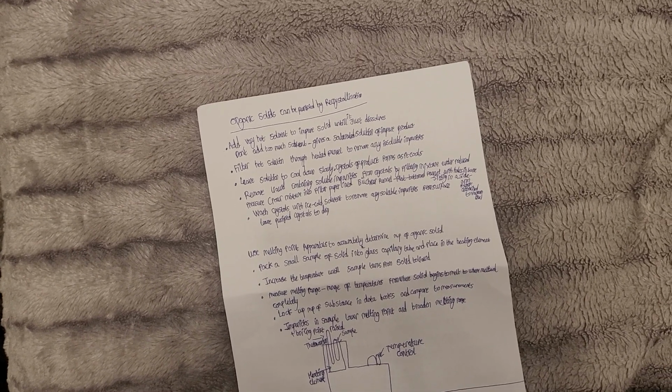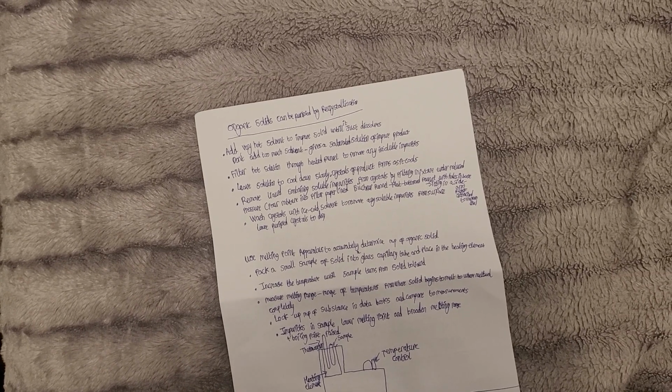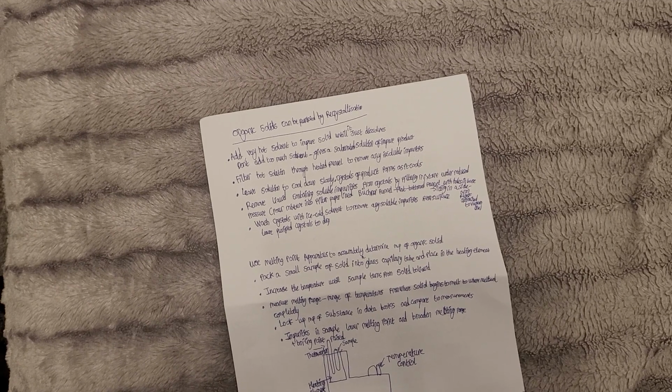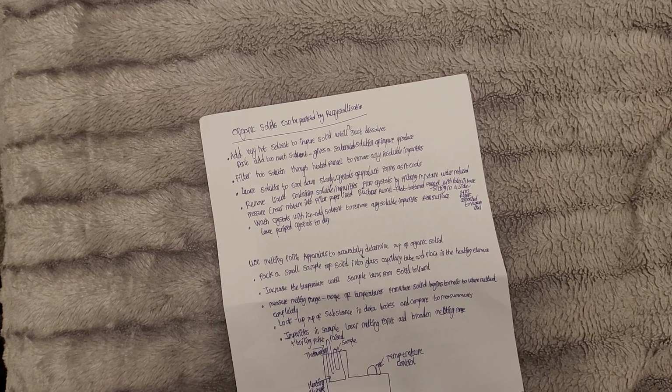Filter the hot solution through a heated funnel to remove any insoluble impurities. Leave the solution to cool down slowly. Crystals of product form as it cools. Remove the liquid containing soluble impurities from the crystals by filtering the mixture under reduced pressure.